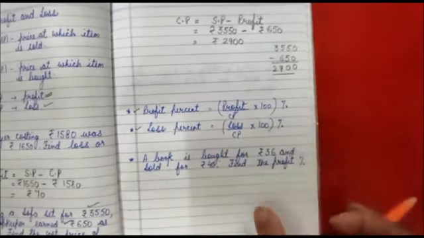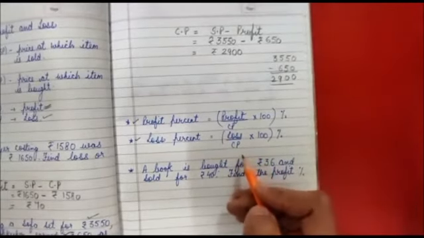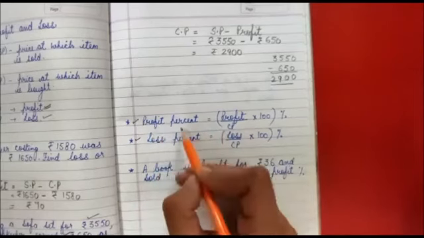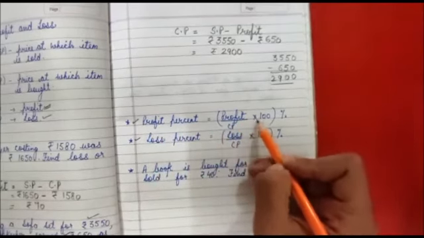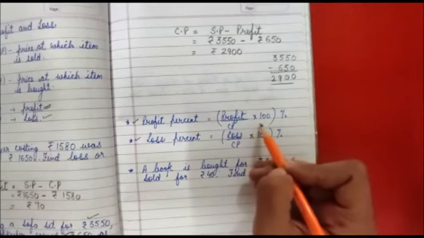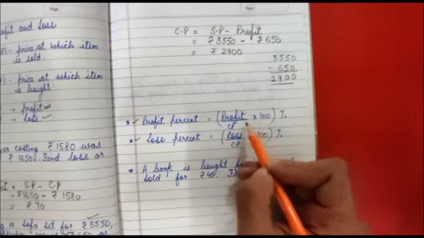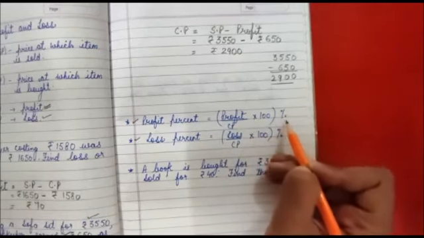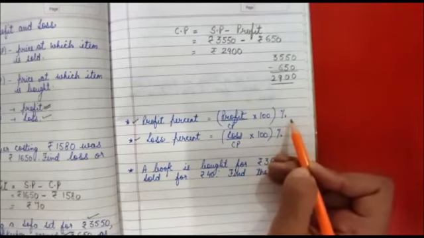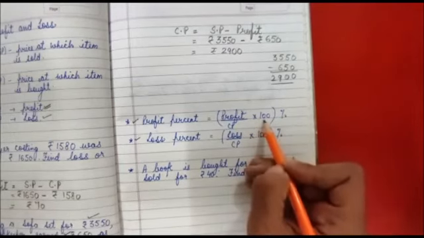As we know that whenever we used to sell the things, the profit or loss is always on the CP. So the formula for profit percent is profit over CP. And whenever we want an answer in percentage, we always used to multiply by 100. So that's why it's profit by CP into 100. And this is the symbol of a percentage. Whenever we want to calculate the answer in a percentage, we used to multiply it with 100.